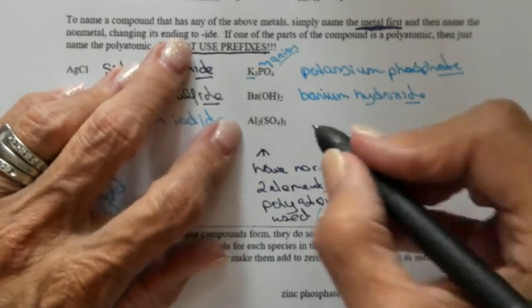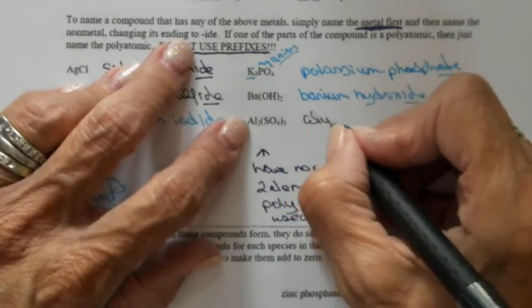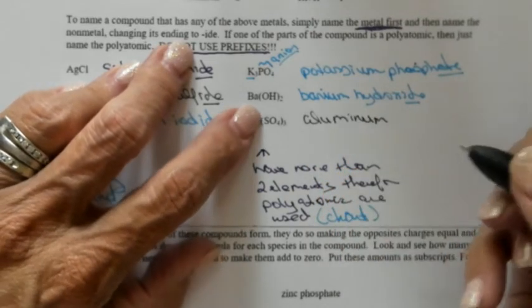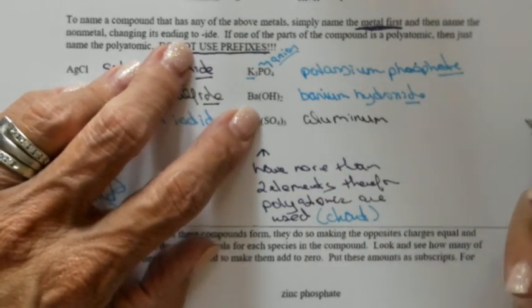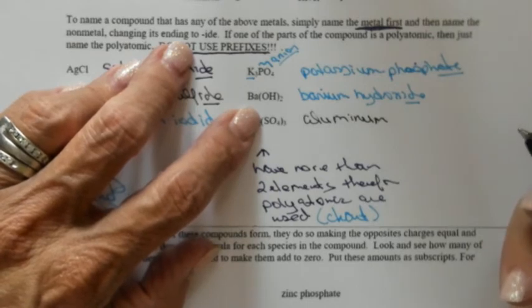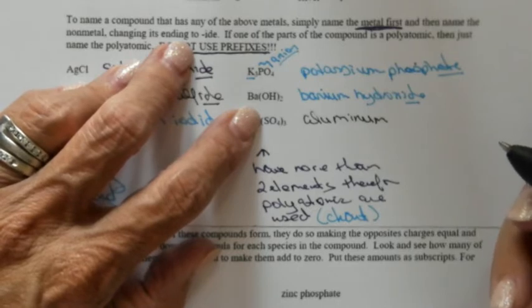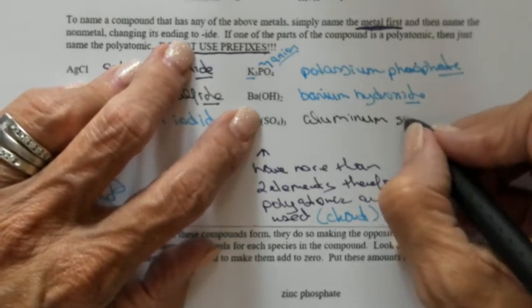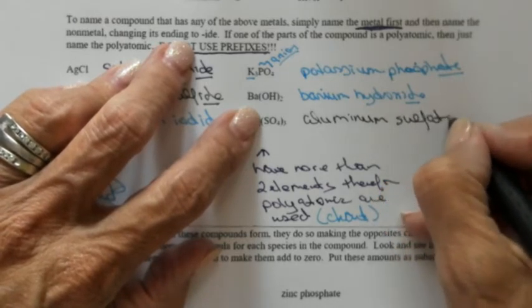Last one, aluminum. Cover up the aluminum, the cation, and I see SO4. This whole compound has more than 2 elements, therefore polyatomic. That's my clue. SO4, I look it up on my chart, and this is sulfate.